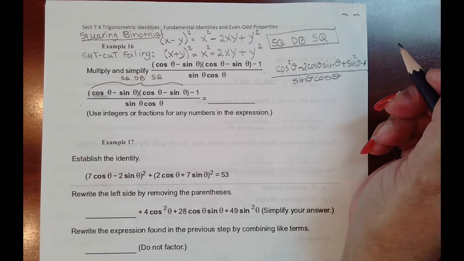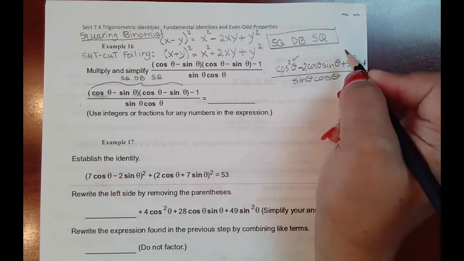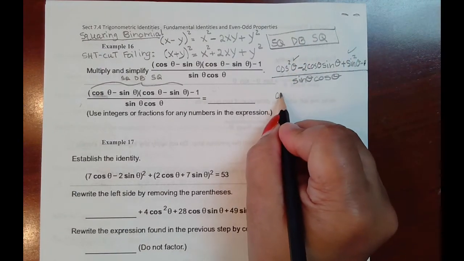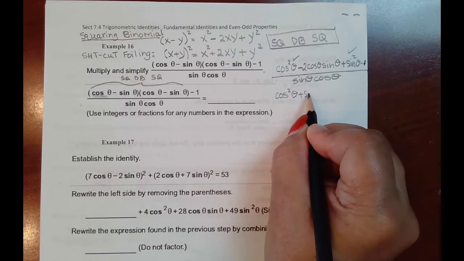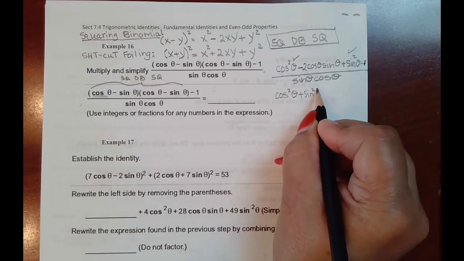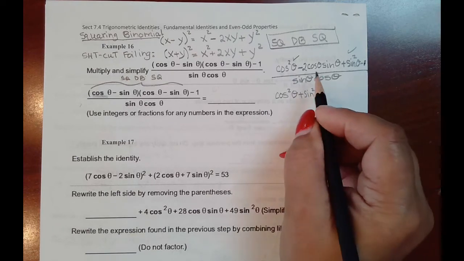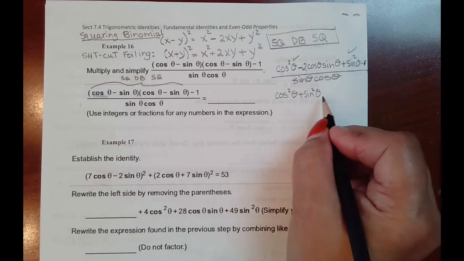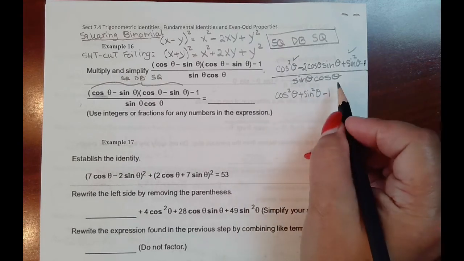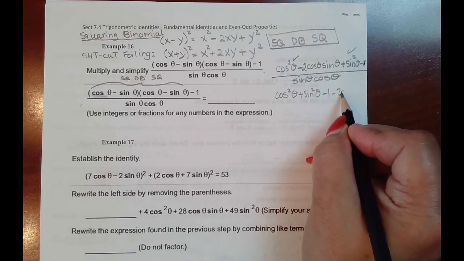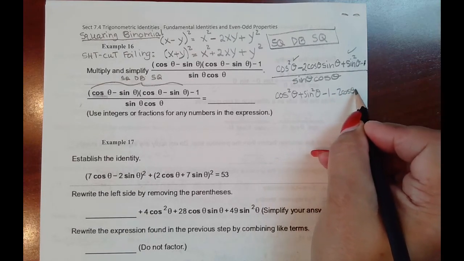Okay, so let's see. I noticed that we have cosine squared plus sine squared, and that's equal to 1, but let's rearrange things here. We've got cosine squared plus sine squared. We have this minus 2 cosine, and then we have a minus 1. I'm going to put the minus 1 right here because this is 1 minus 1. Minus 2 cosine theta sine theta.